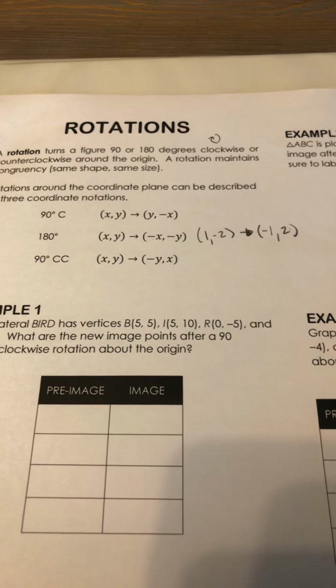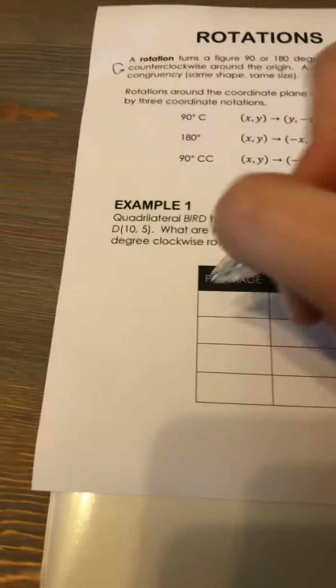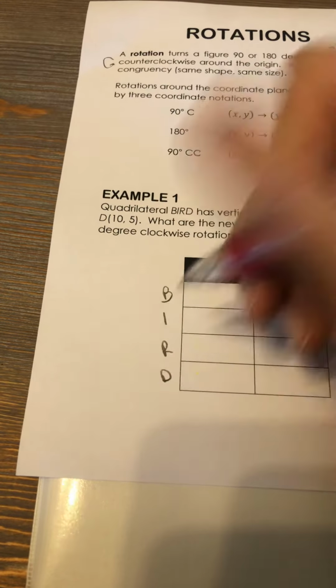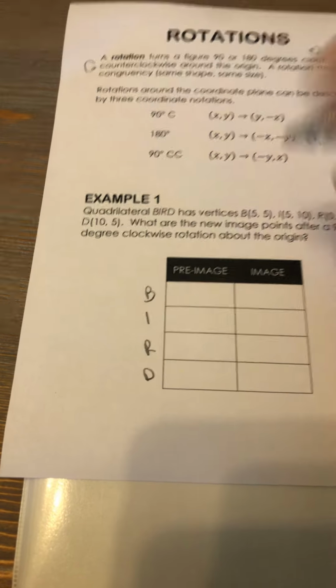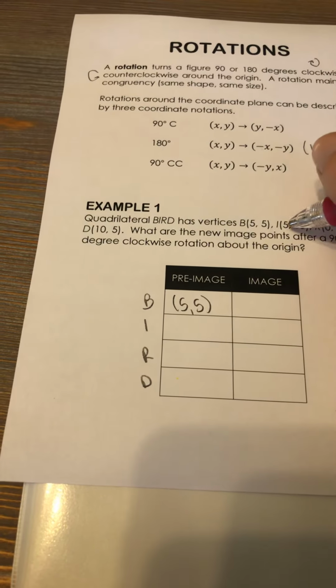Okay? So down here, for example 1, we have quadrilateral BIRD. So I'm going to write our letters B-I-R-D, and we have 5, 5. We have 5, 10.